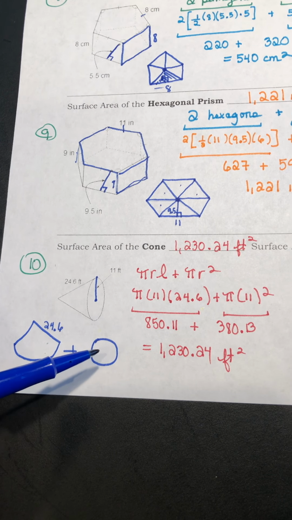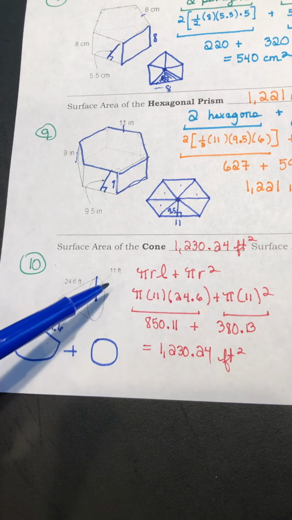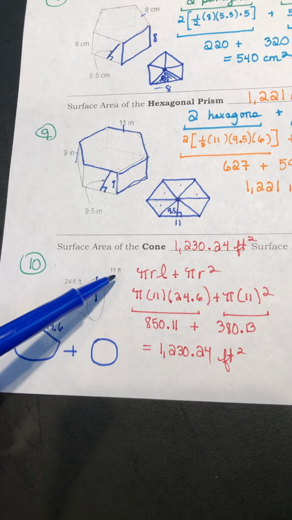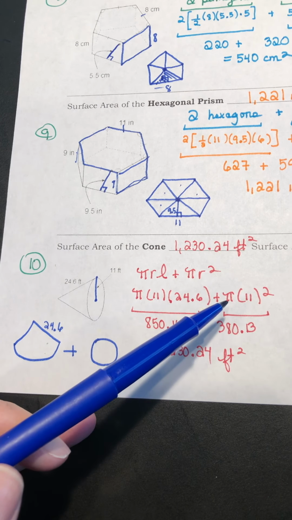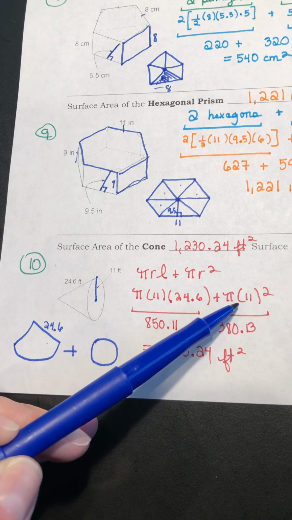This is just a circle, right? So we know the area of a circle is pi r squared. And in this case, r, my radius, is 11. So part of my formula is pi times 11 squared, okay?